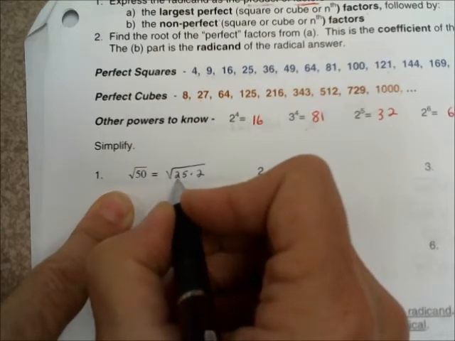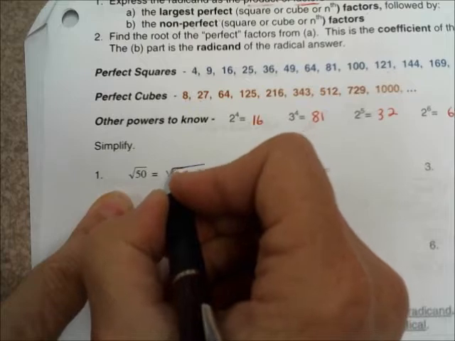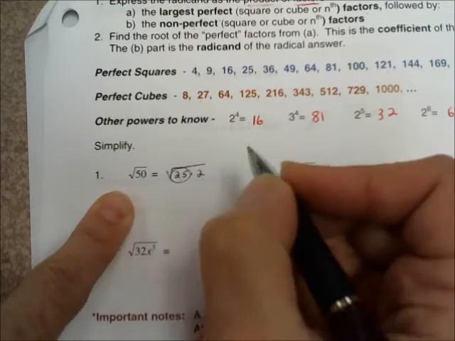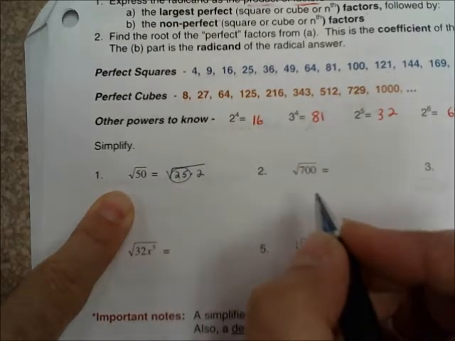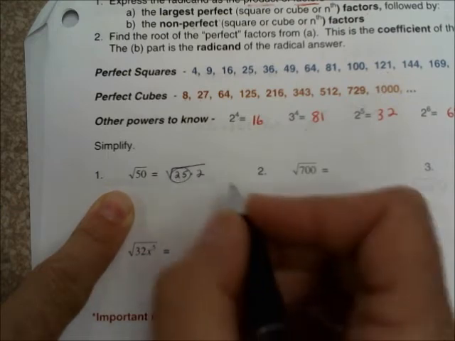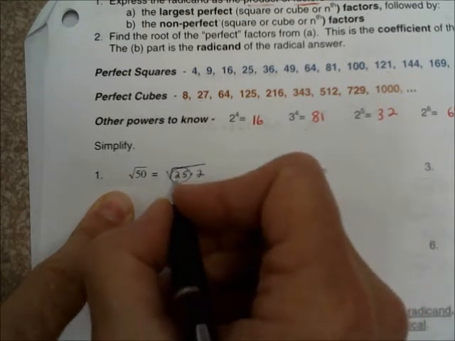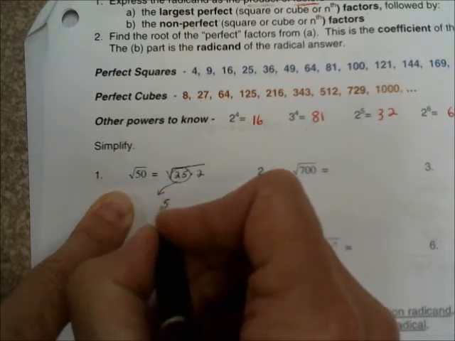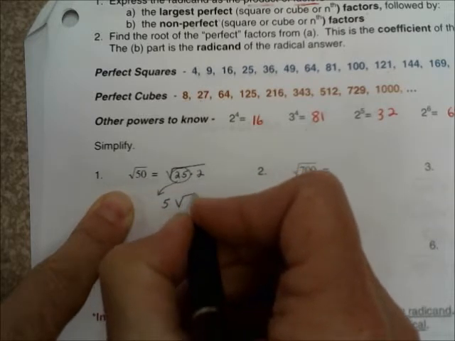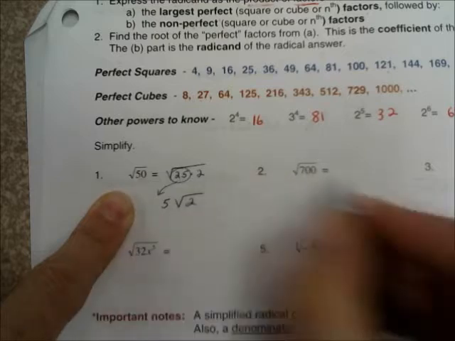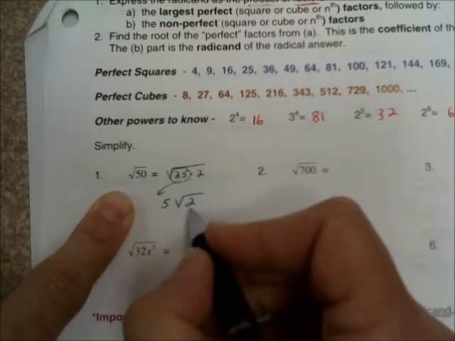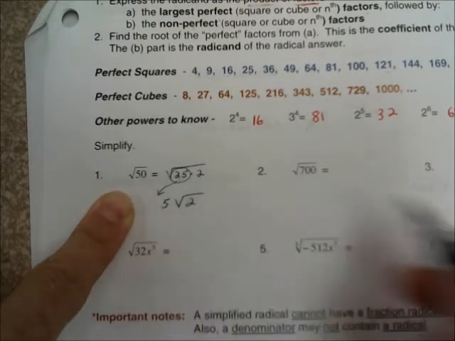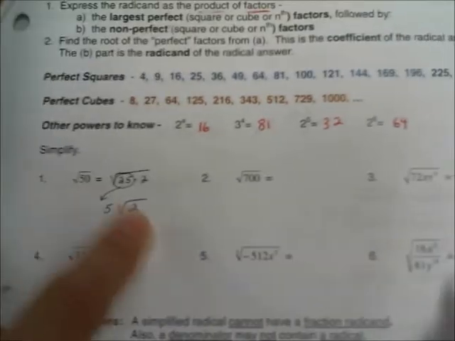After you get done with the perfect square, I would like you to circle the perfect square. Sometimes there are going to be multiple perfect squares when we get into variables underneath. And then that perfect square, you pull that out, take the square root of 25 and call it 5, and he goes out of the radical as a coefficient, and then the 2 stays underneath. So whatever's not circled stays under, whatever is circled comes out front.